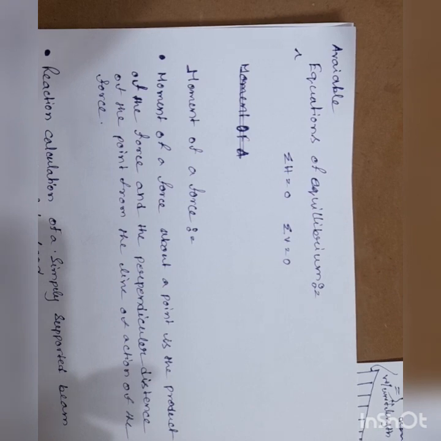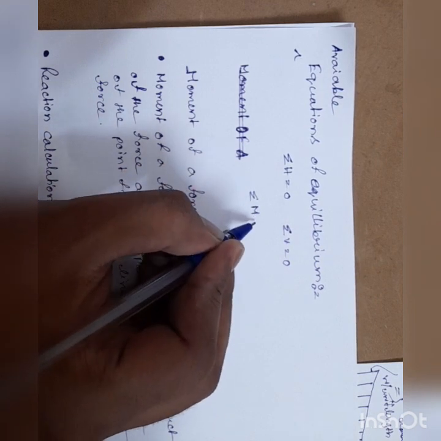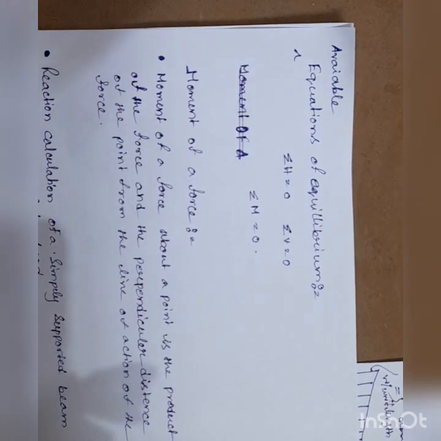And the third one is summation of M. M stands for moment. The summation of moment equals to 0. That for every load it will create a moment, and the summation of all moments equals 0. These three equations are the available equations of equilibrium, or universal equations, to calculate the reactions of a body.